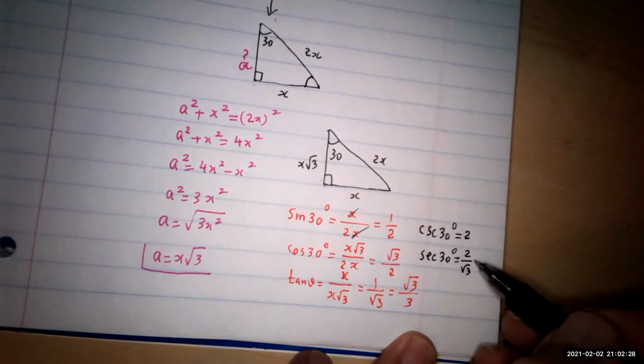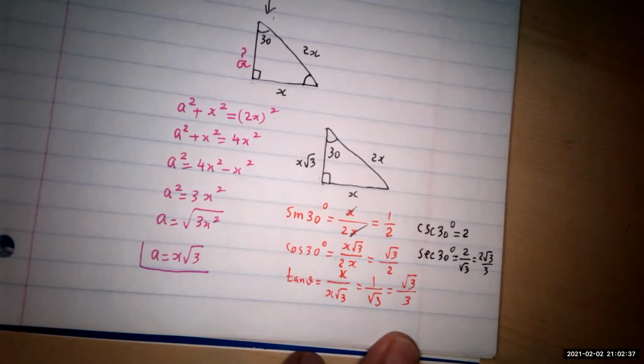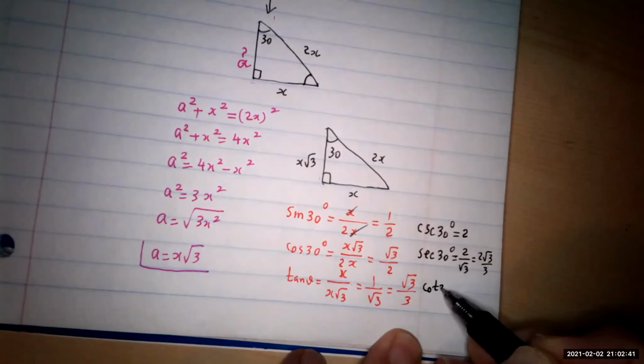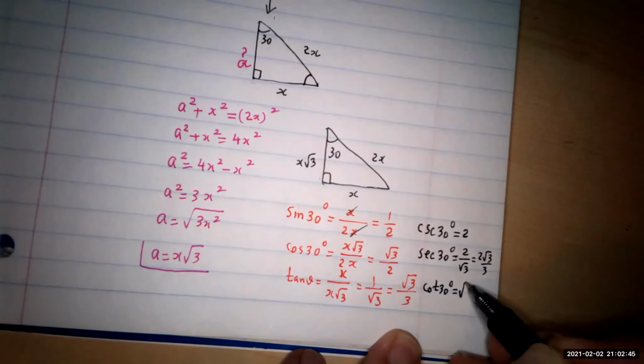You multiply by radical 3 to simplify: 2 radical 3 over 3. You don't have to memorize this, because you just use the reciprocal to find it. And the cotangent of 30 degrees would be radical 3.